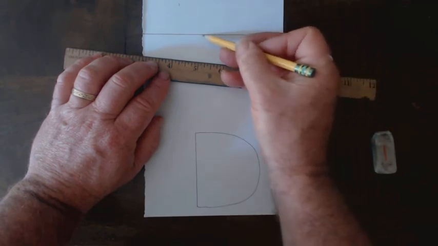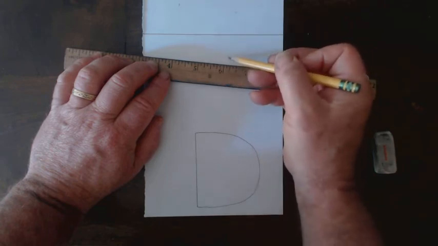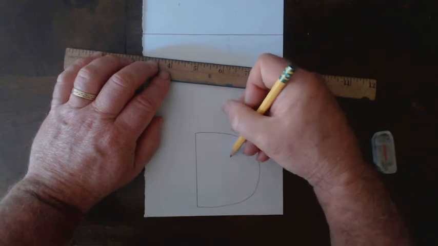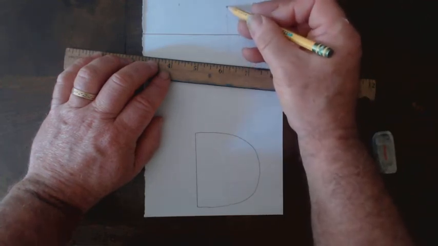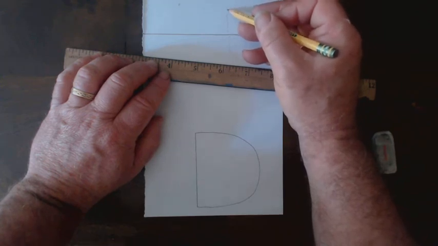It's also the same thing as my eye level. So my eye is about that high. Everything below this is below my eye level, including my letter D. Everything above it would be above my eye level, and I would be looking up at it, like I look up at clouds or things on the ceiling.